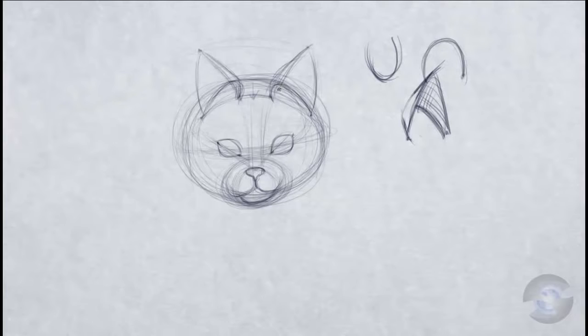We can add some details now, such as some hair in the ears. Maybe some hair or fur around the face. And let's get in those cat eyes.